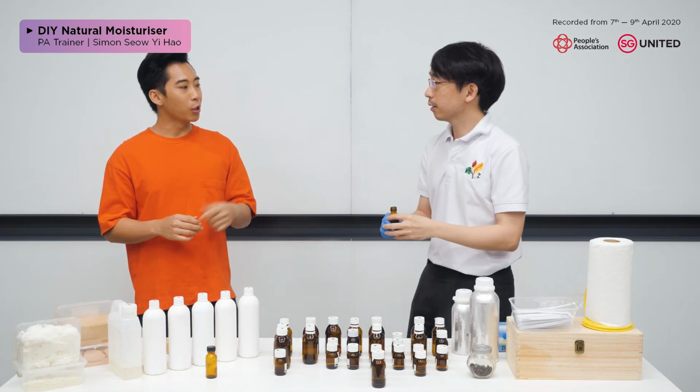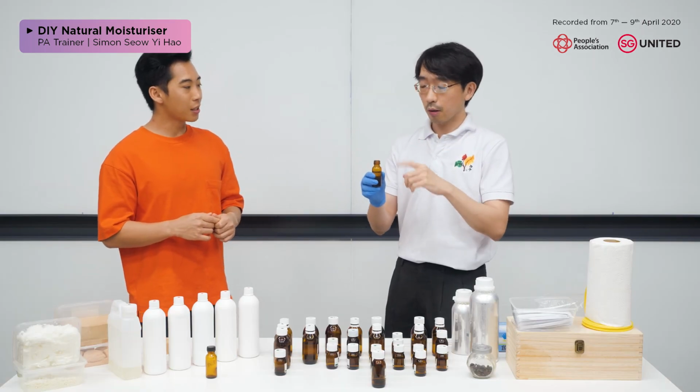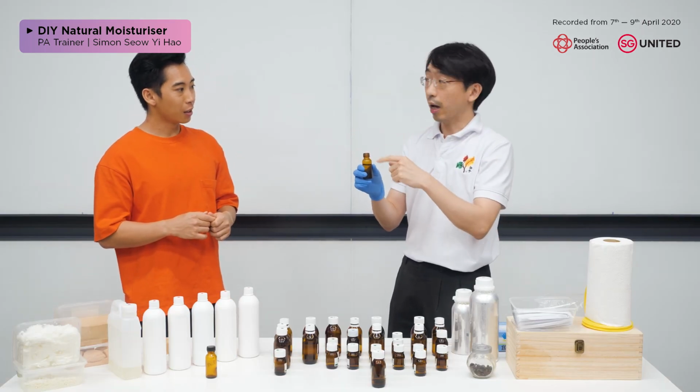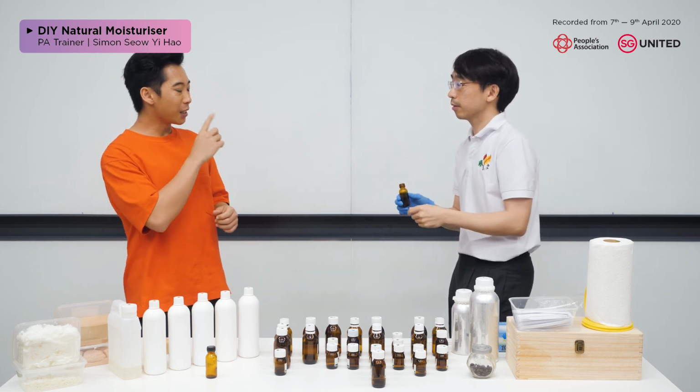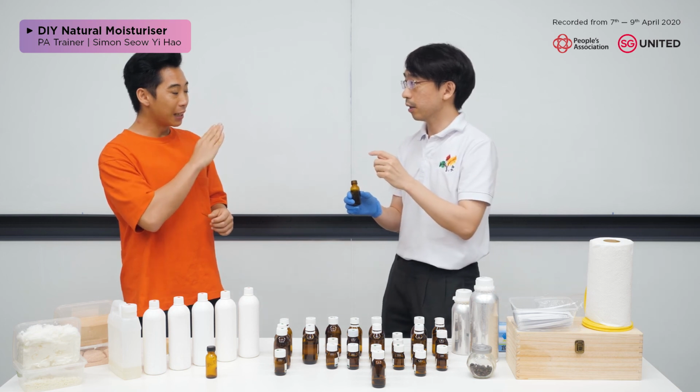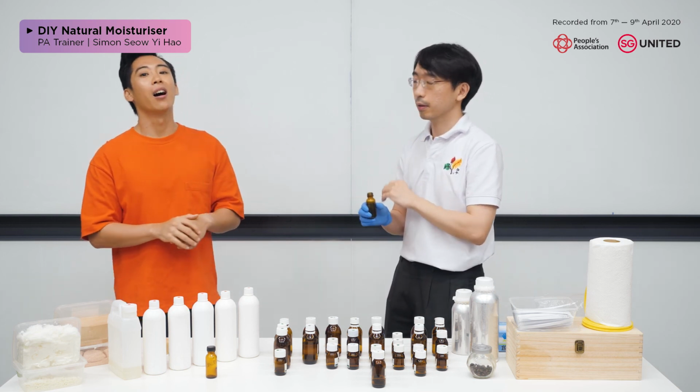How do I know when it's spoiled? Very easy. When it spoils, we call it oxidization. What happens is the oil becomes cloudy or the smell turns off. Milky, and the smell off means smelly, different from what you remember. So that's a good gauge.